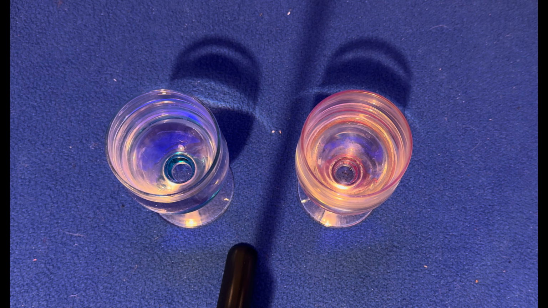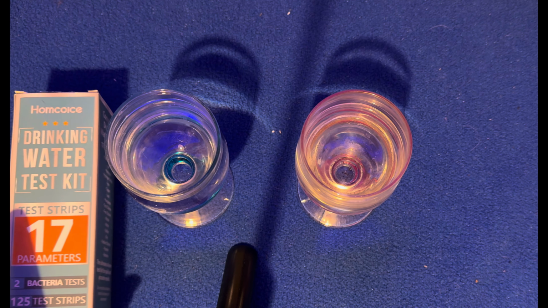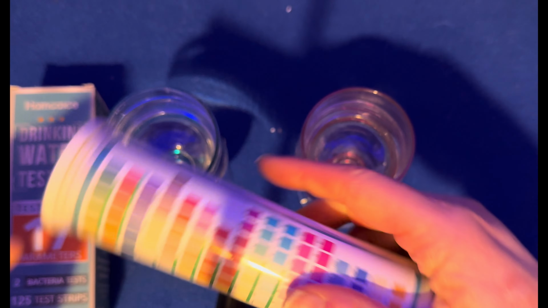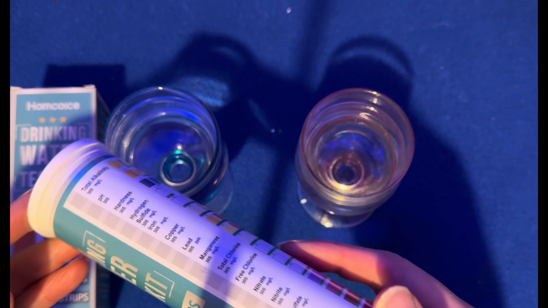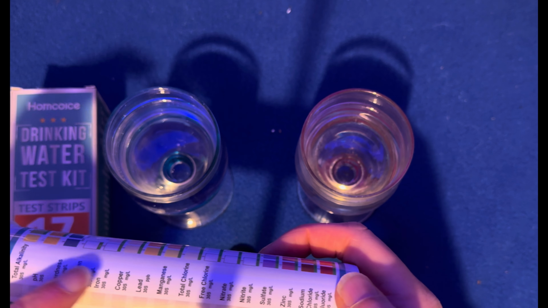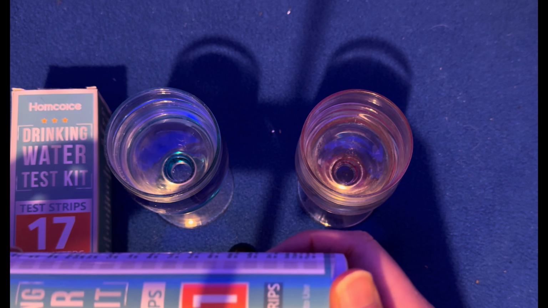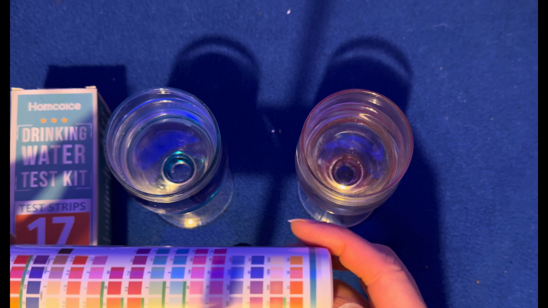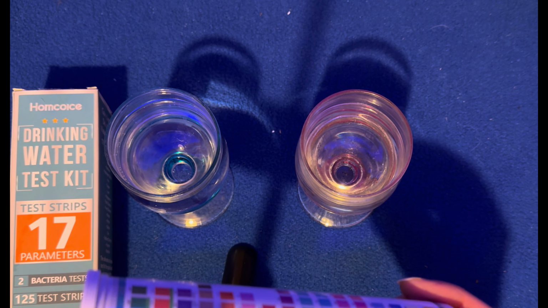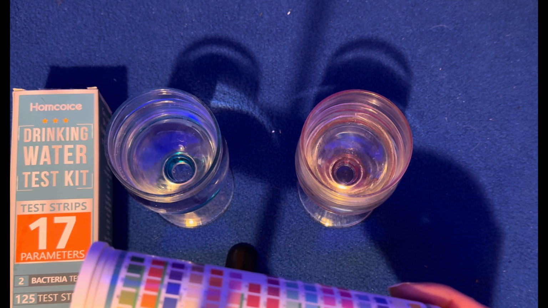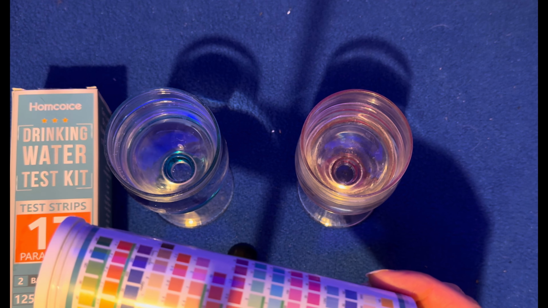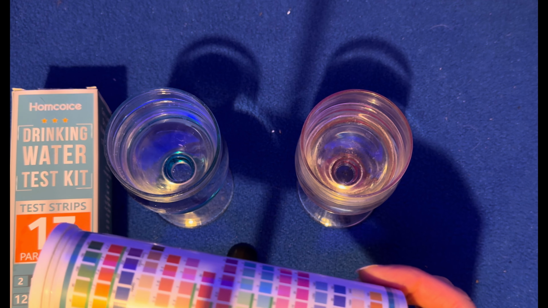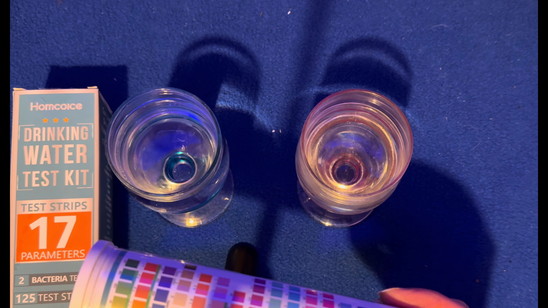Okay, so the next part of the test is I'm going to use these water test kits. So I have the tube out of the box here. On the one side you can see the different minerals and things it detects, and then there's a colour scale going around, which the darker the colour, generally the higher the concentration of the substance. So that's what we're going to do.